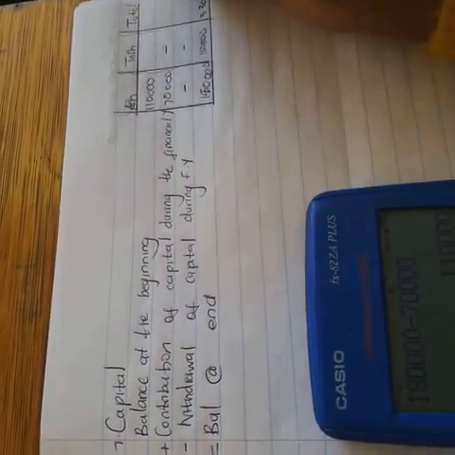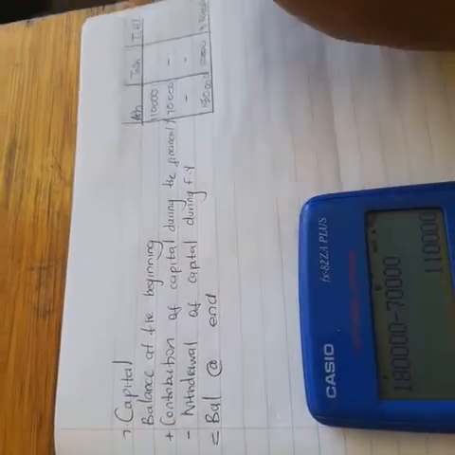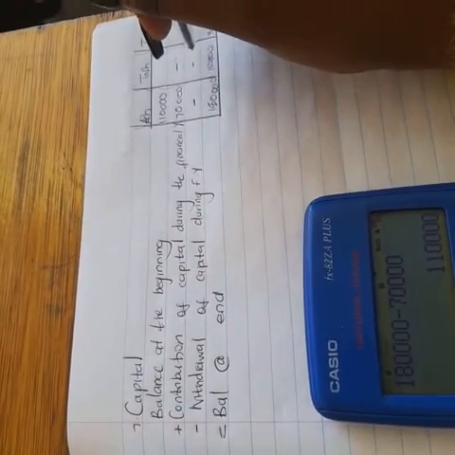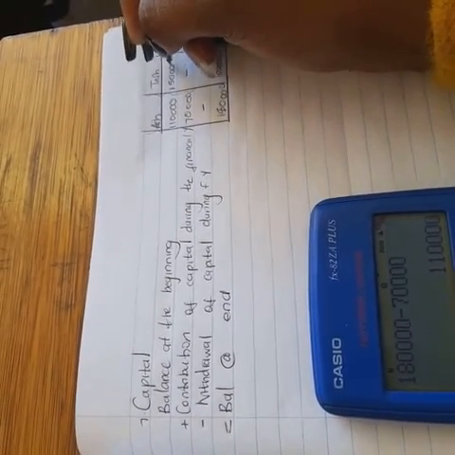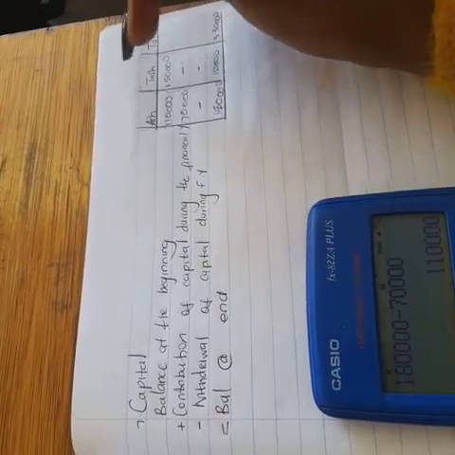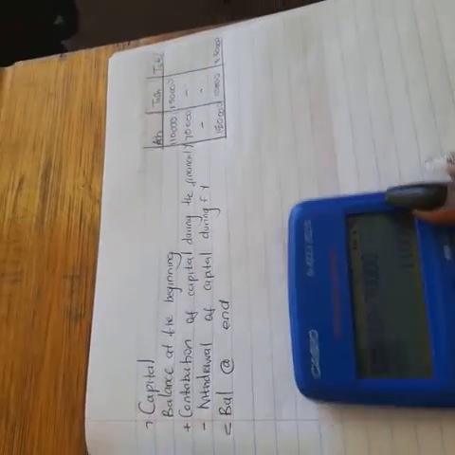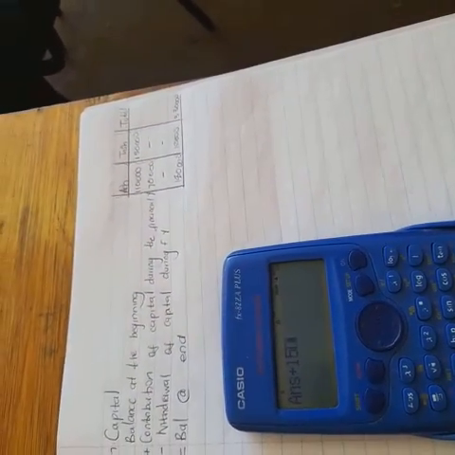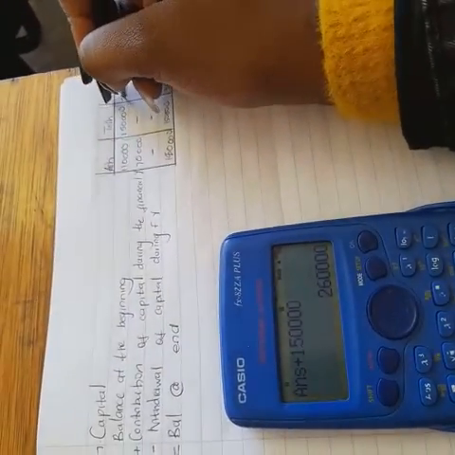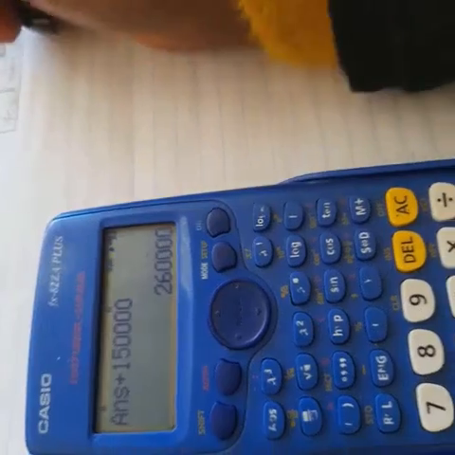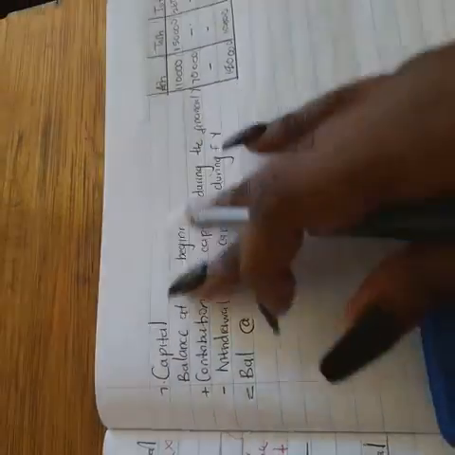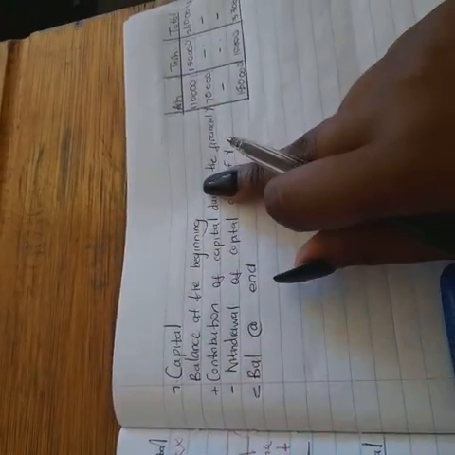So this means, sorry, at the beginning of the year, Ash had 110,000, right? But now Trish did not contribute anything, right? And he also did not take anything out of his capital during the year. So therefore, his capital remained as 150,000 during the year, and this means even at the beginning of the year his capital was 150,000, right? So when you add the 110 plus 150,000, you are going to get 260,000, right? So therefore that will be your capital account.